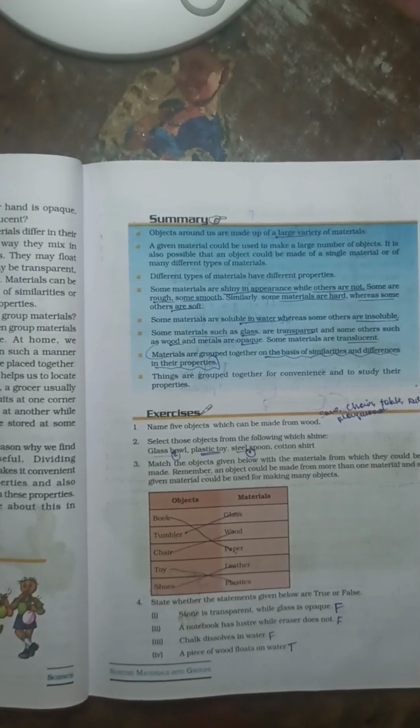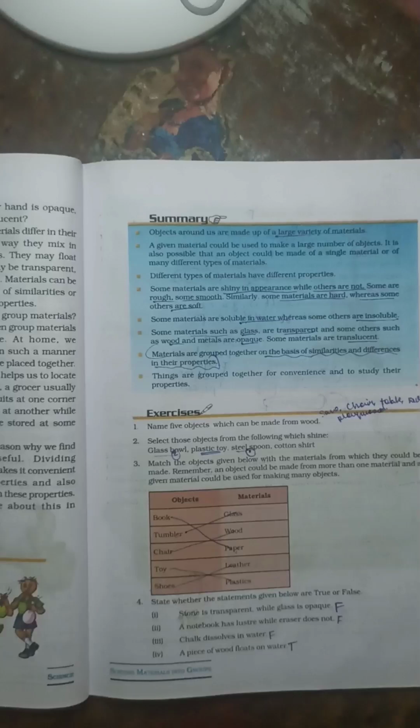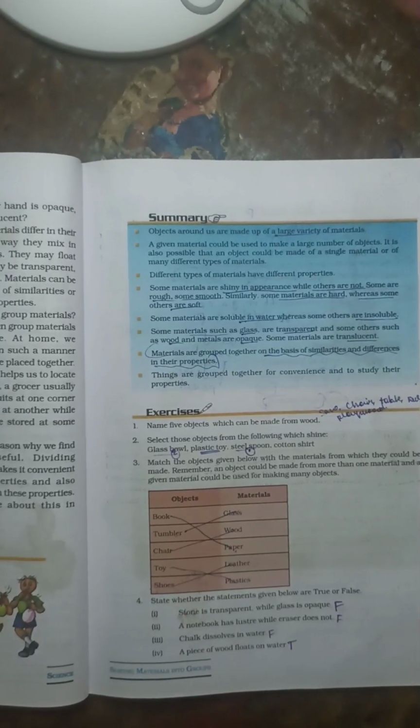Similarly, some materials are hard, whereas some others are soft. Some materials are soluble in water, whereas some others are insoluble. Some materials, such as glass, are transparent, and some others, such as wood and metals, are opaque. Some materials are translucent. Materials are grouped together on the basis of similarities and differences in their properties. Things are grouped together for convenience and to study their properties.